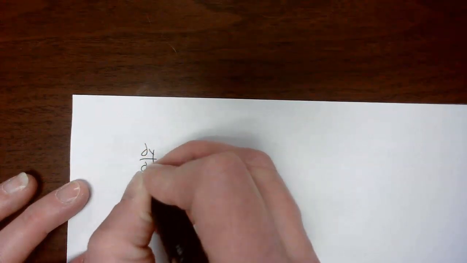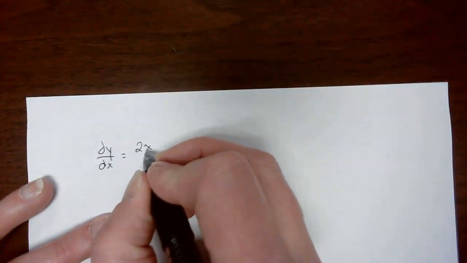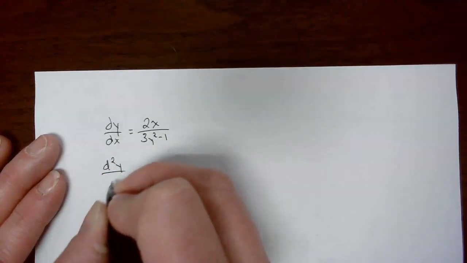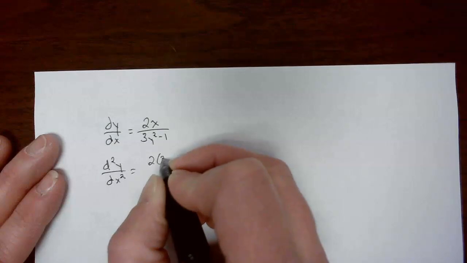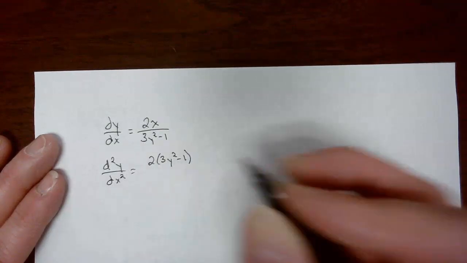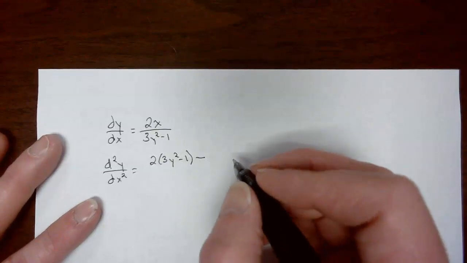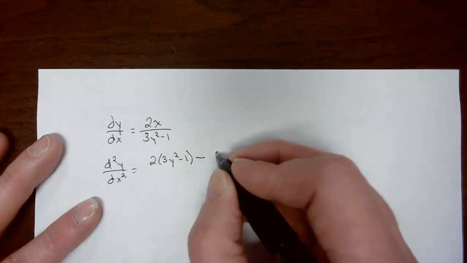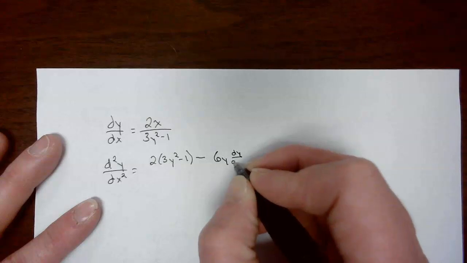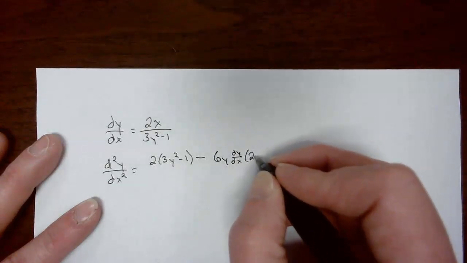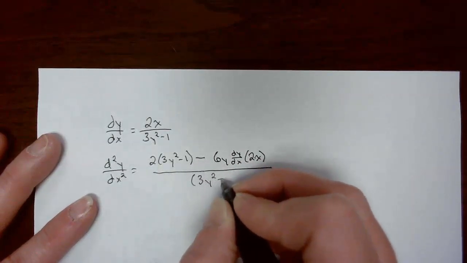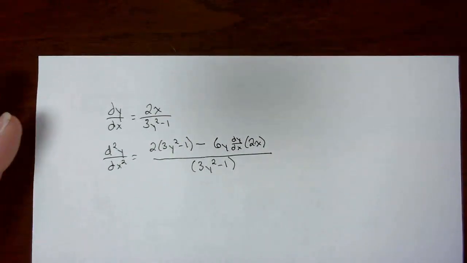dy dx was 2x over 3y squared minus 1. So if I take the second derivative, I'd have 2 times 3y squared minus 1 minus, let's see, that'd be 6y dy dx times 2x, divided by 3y squared minus 1, squared. Okay, so we're trying to make it match.